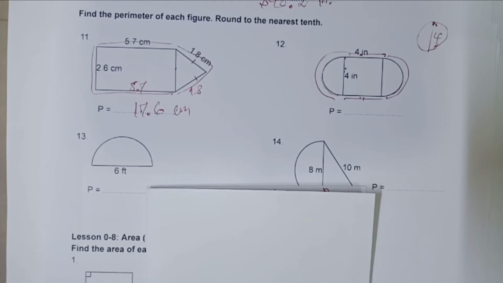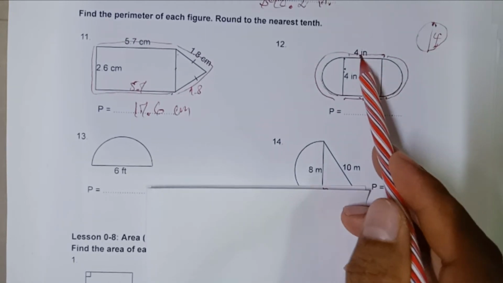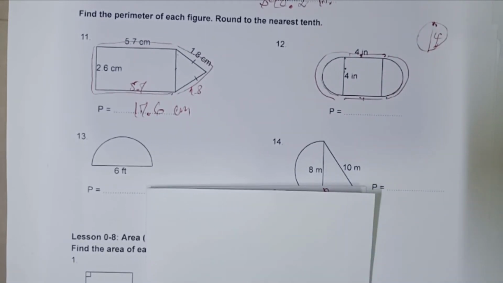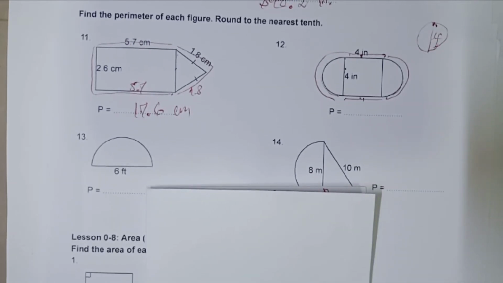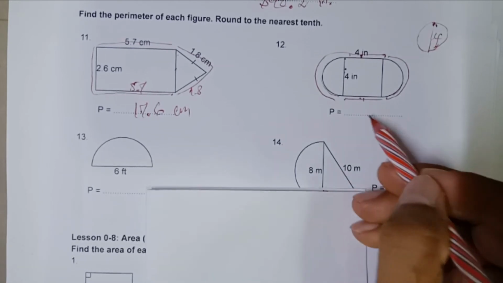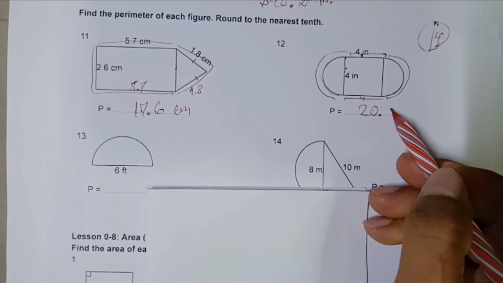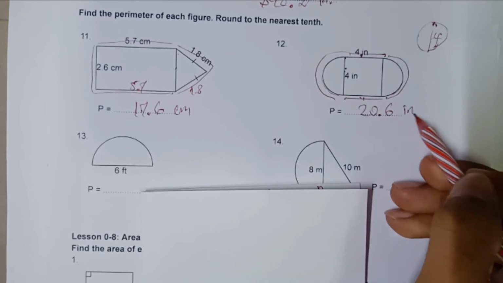So you need to plus 8, plus 4 right here, plus 4 right here. So 4 times pi plus 8, rounded to the nearest tenth, will give you 20.6. This is in inches.